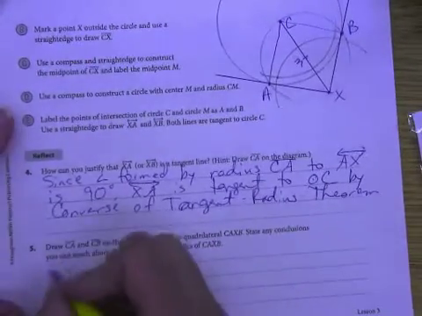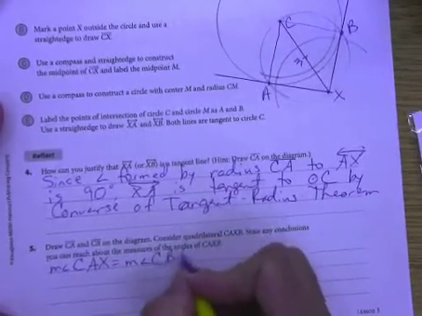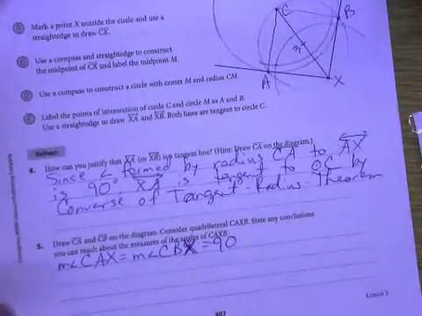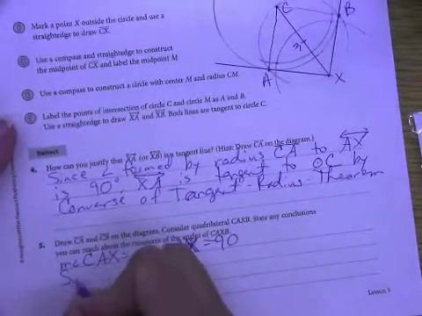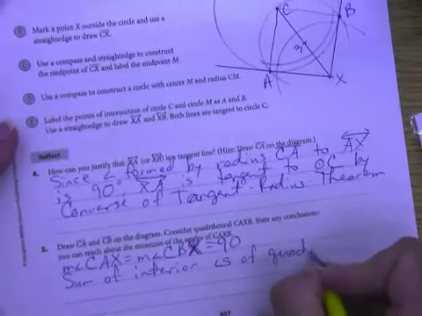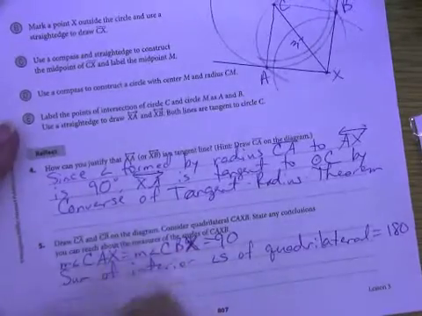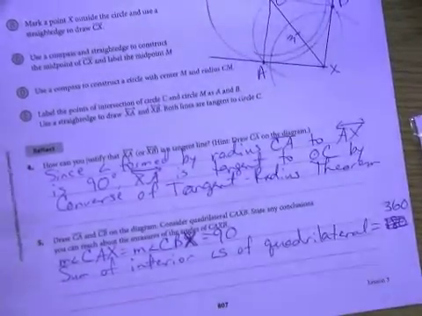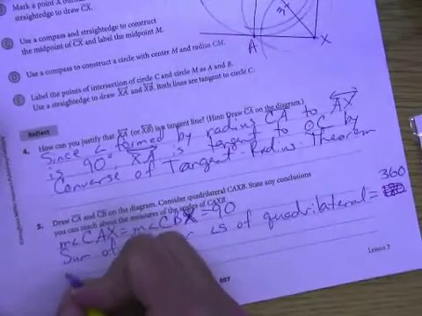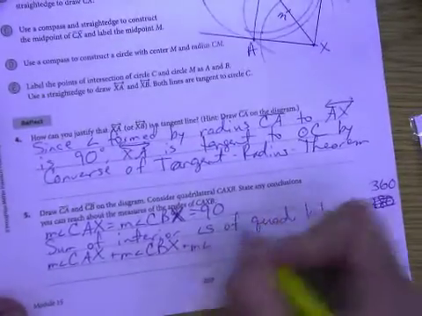It says draw CA and draw CB, consider quadrilateral CAXB, state any conclusions that we can reach about the measures of angles CAXB. Well, I already drew those radii in. I know that the measure of angle CAX equals the measure of angle CBX, which is 90. I remember from a few modules ago that the sum of the interior angles of a quadrilateral equals, I'm sorry, not 180, 360.